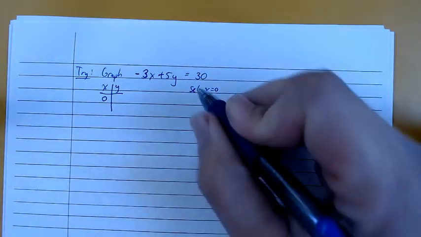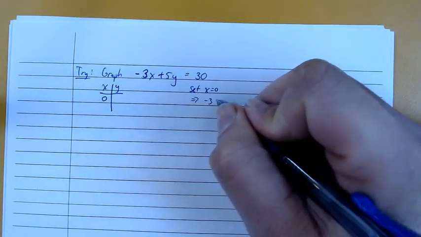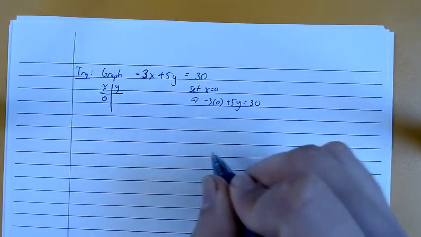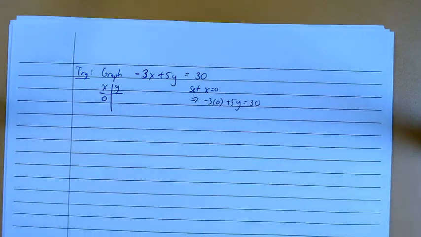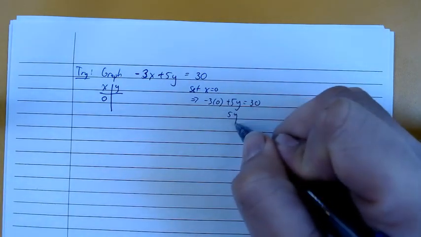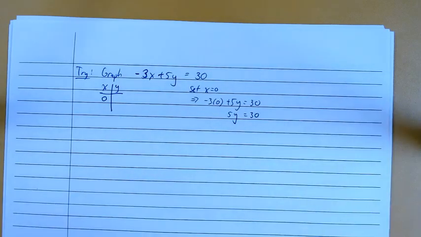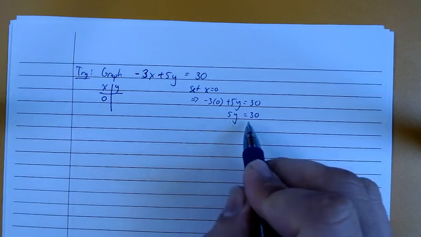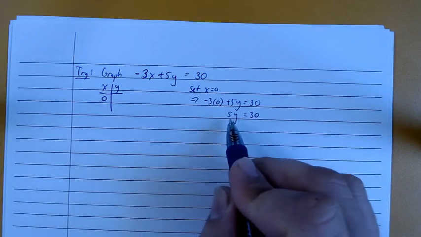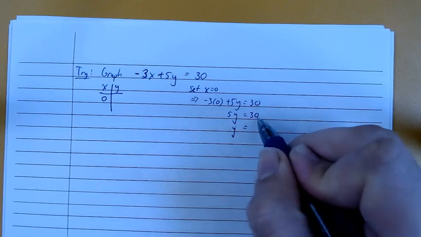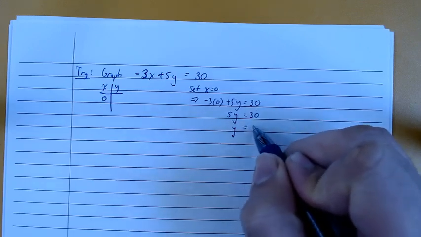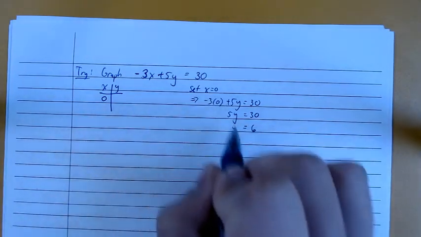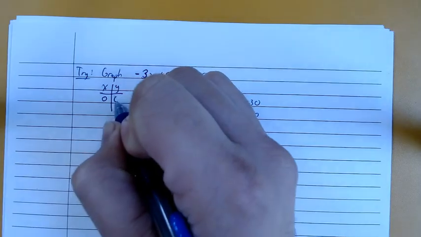If I do that, that's going to give me negative 3 times 0 plus 5y equals 30. Well, that's just 0. That goes away. So I can just write that as 5y equals 30. Now, if I want that y by itself, I need to divide both sides by 5. If I divide this by 5, it gives me just y. If I divide this by 5, it gives me 6. So there we go. That's one solution. If I set x equal to 0, y is equal to 6.